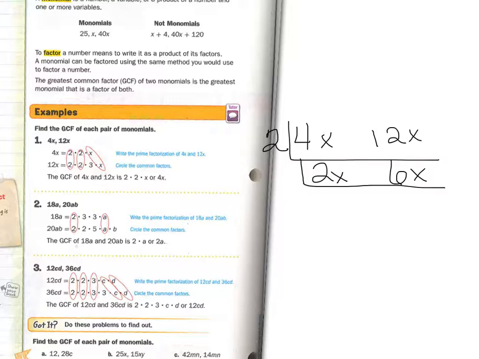Now, is that factored? I don't think so. You should see that you have 2 and 6. Those are both still even numbers, so you should divide one more time by 2. Then you're left with x and 3x, right? So now, the one problem I have here is there's still this x that's in common. I think we should pull that out, right? Because that is also part of the greatest common factor, because there's still 2 of them. So if we take out the x, we are left with x divided by x is 1, and 3x divided by x is simply 3.